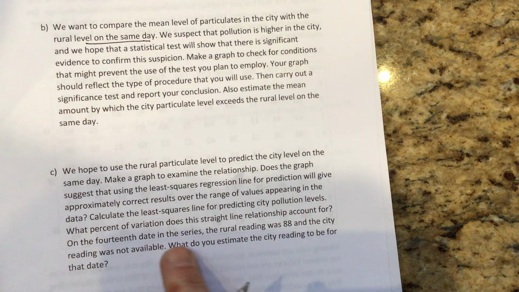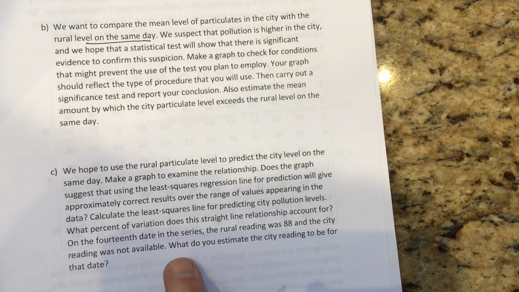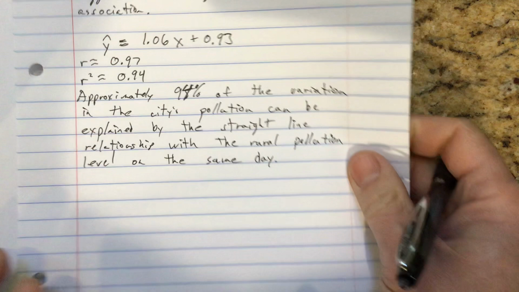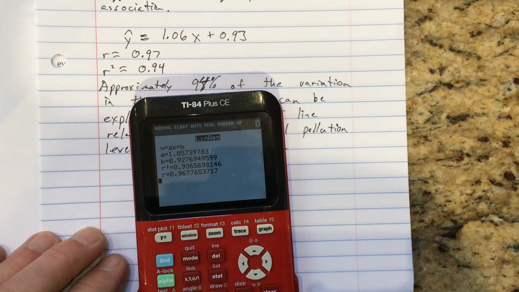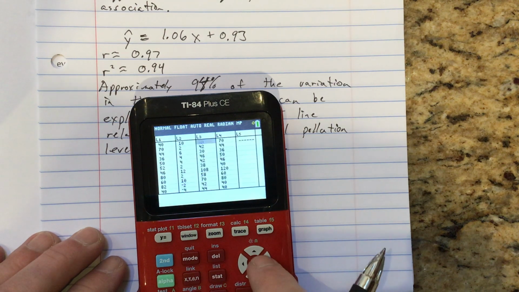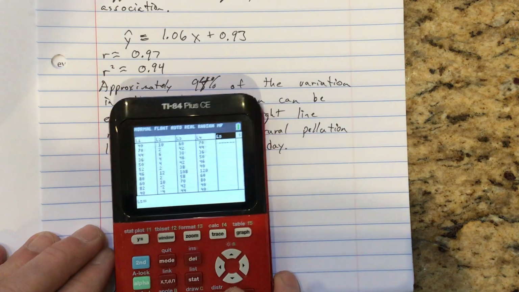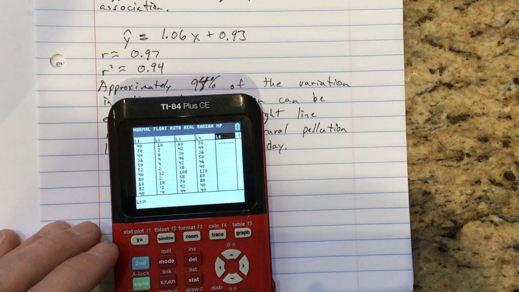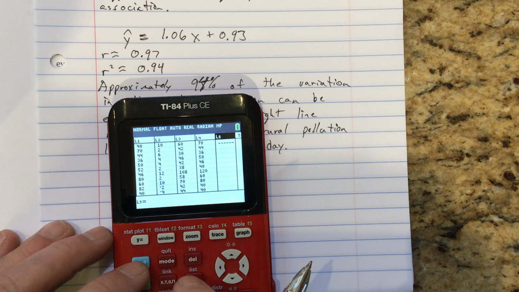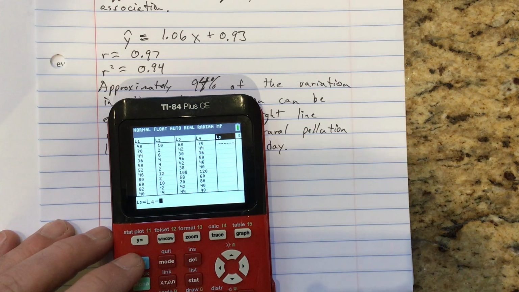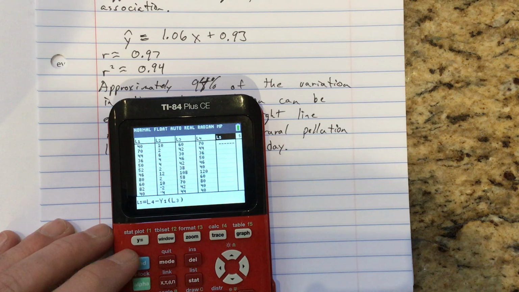On the 14th date, the rural reading was 88. City reading was not available. What do you estimate? Okay, before we actually do any predictions, remember we should always do a residual plot. So let's do that real quick. Okay, so our residuals, the observed y minus the predicted y. So let's see, that's list 4 minus Y1 of list 3.